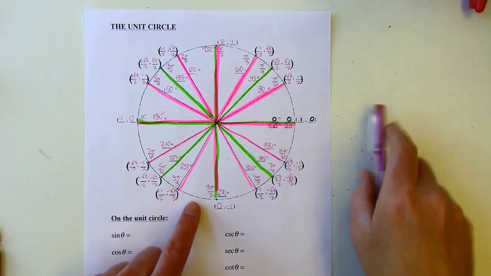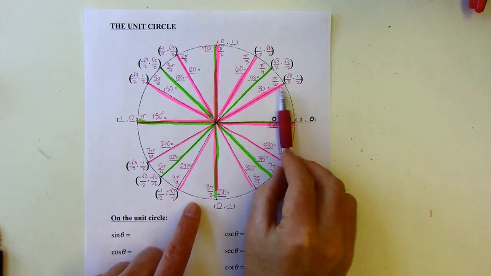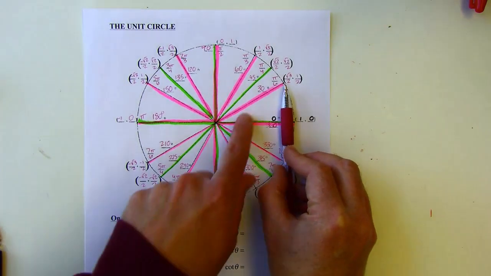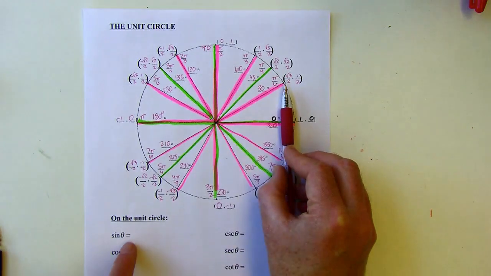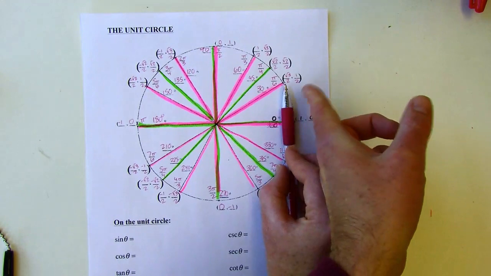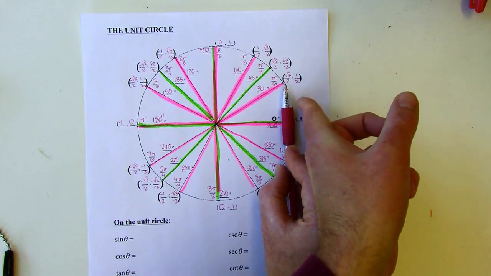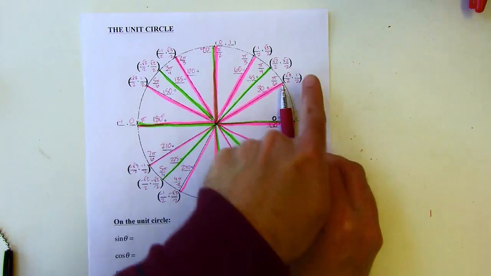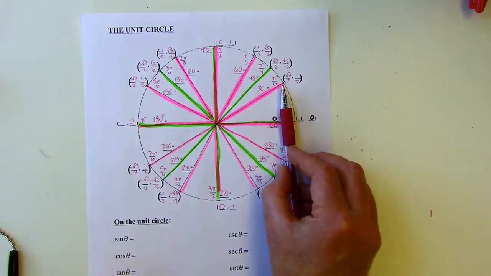If I had a triangle drawn in, I don't want to actually draw on this because it's got too much on it, but if I had a triangle drawn in like that, a 30, 60, 90 degrees, so that's my 30 degrees. Sine, I'm thinking opposite over hypotenuse. Well, the opposite here would be 1/2 because that's my y coordinate there, right? And then the hypotenuse is 1. So it's going to be 1/2 over 1, which is just 1/2.